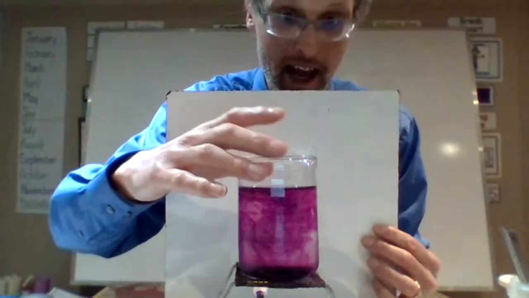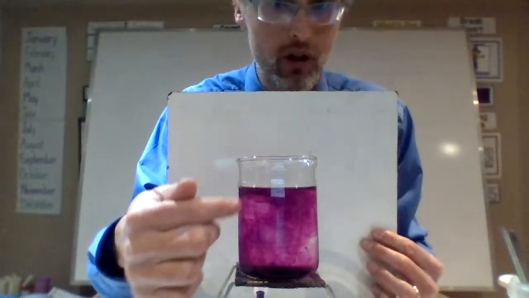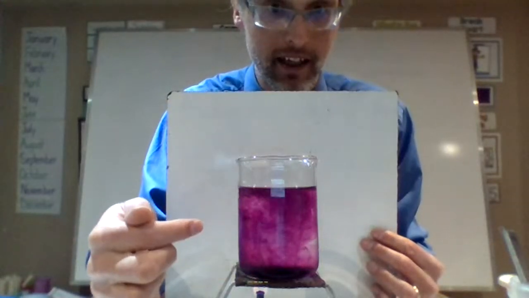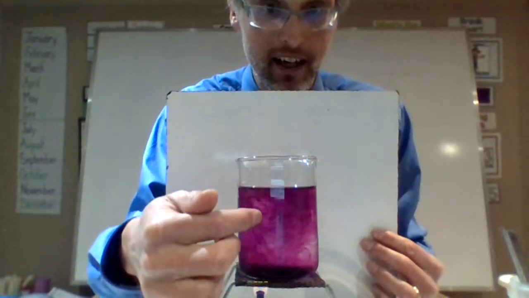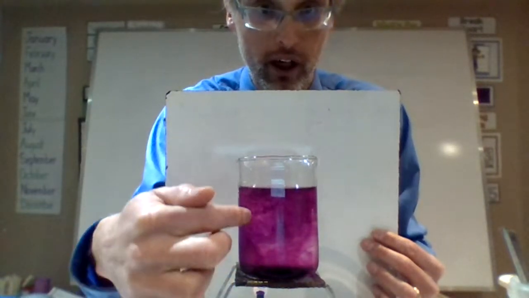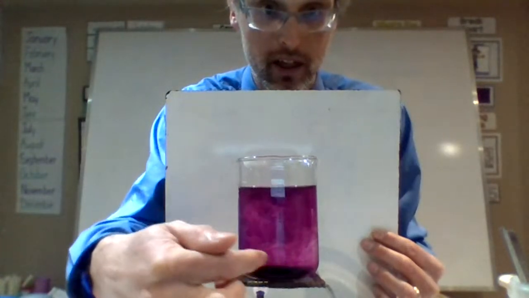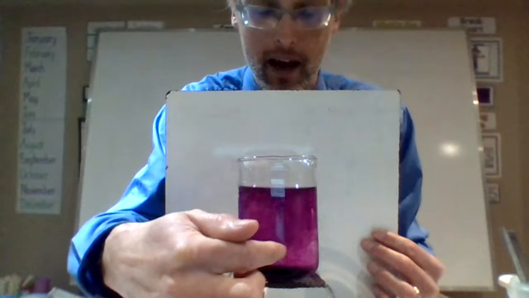Now, why does that happen? This experiment only works for a very short time because you can see that it starts to get really, really messy. But you can still see the cycle. Convection current. It goes up, goes across, and comes back down. And you get this loop continuing to happen, continuing to happen, continuing to happen.